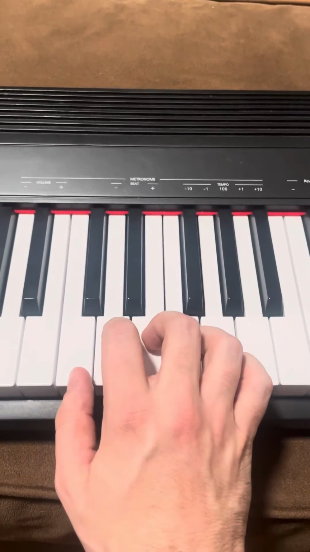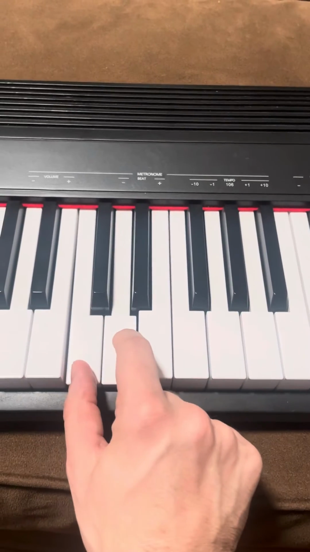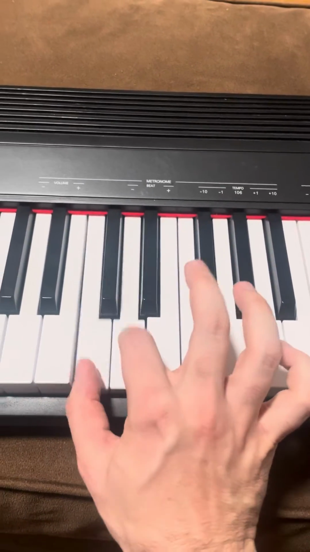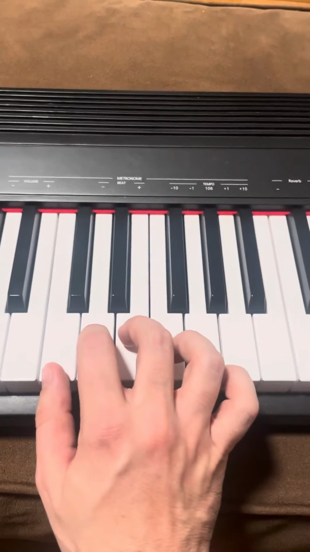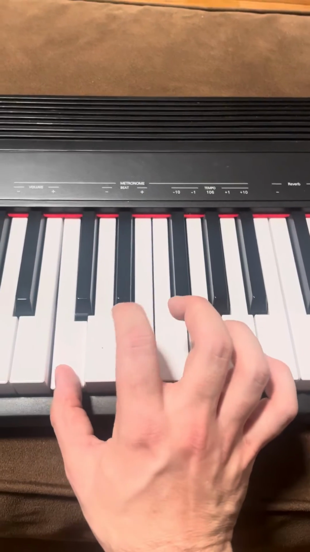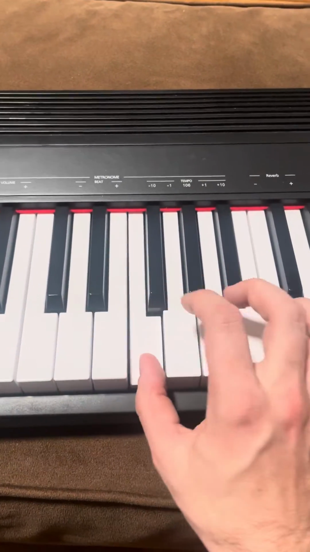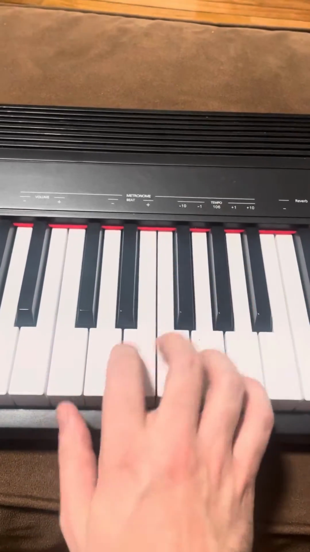To build any major scale, we need to use this formula, and it's all half steps and whole steps. A whole step is when we skip a key, like this, or this. A half step's when we don't skip a key, like this. So the formula for any major scale, and you probably know this from a prior video, is root, whole, whole, half, whole, whole, whole, half. So that's a major scale. That's the C major scale.